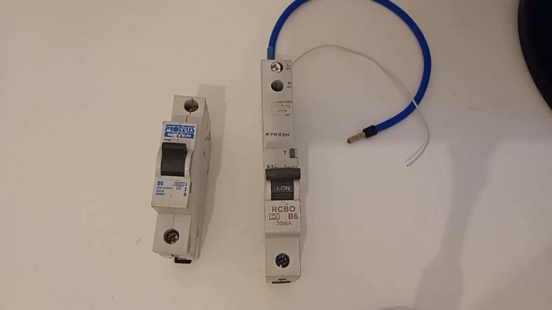The first one is again thermal protection for overload, like the MCB. The second is magnetic protection for short circuit, again like the MCB. But it has a third, an extra, which is residual current detection. Internally it has a CT coil, a tiny current transformer, that measures the current in the live and neutral wire.